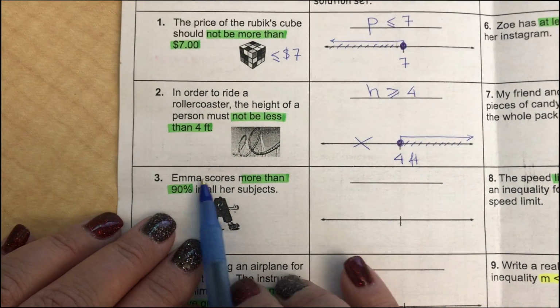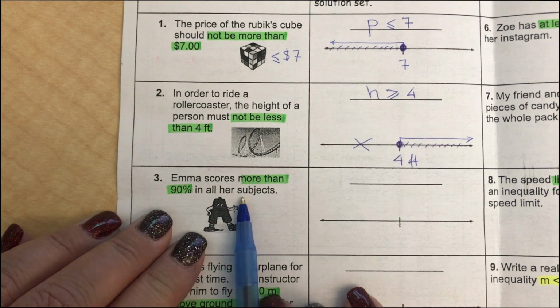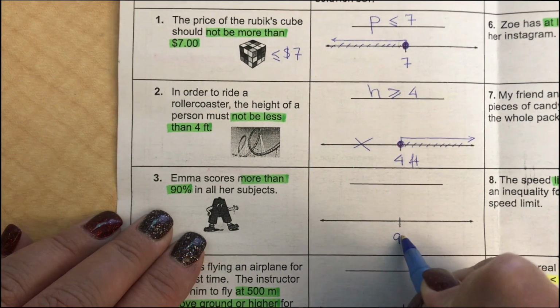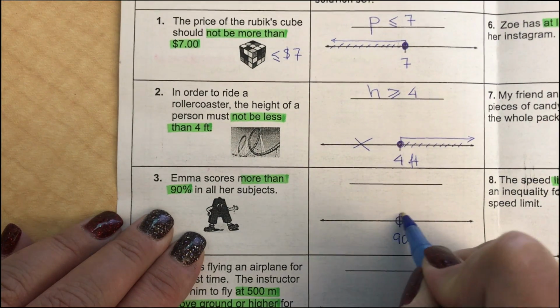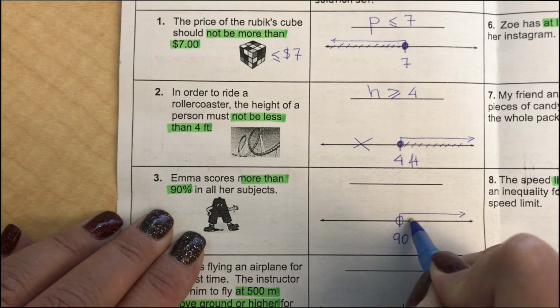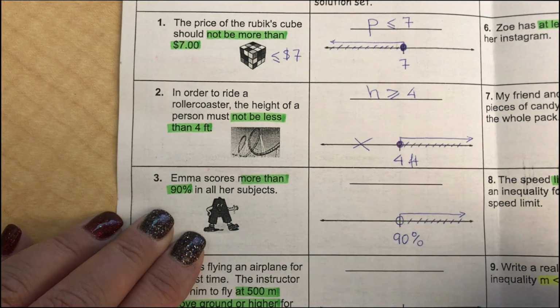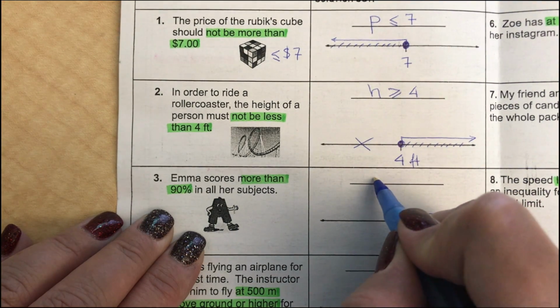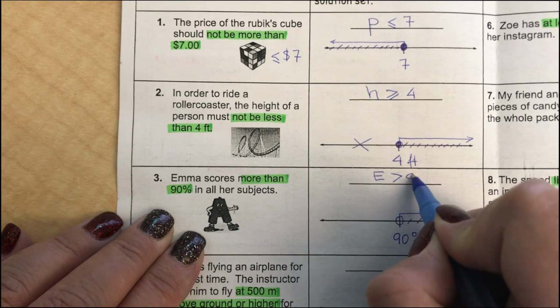Emma scores more than 90% in all her subjects. So if this is 90% on the number line, Emma scores more than 90% on all her subjects. So we have Emma, we can use E, scoring more than 90%.